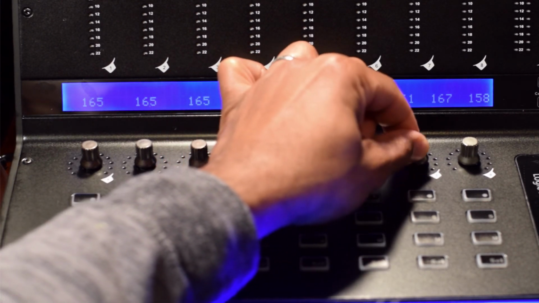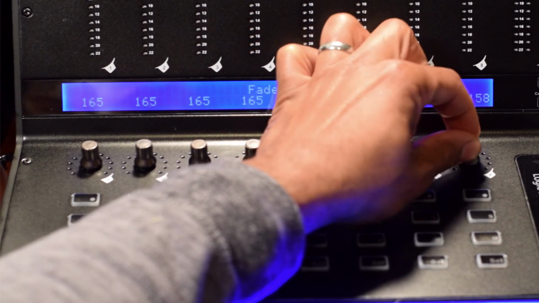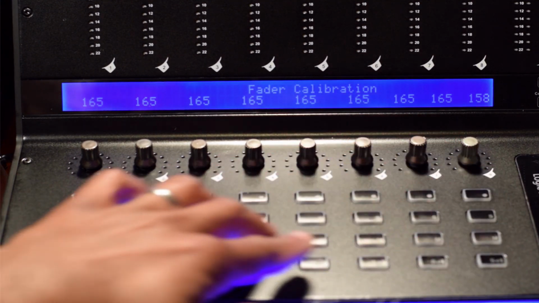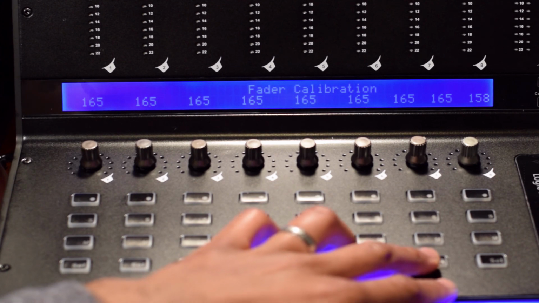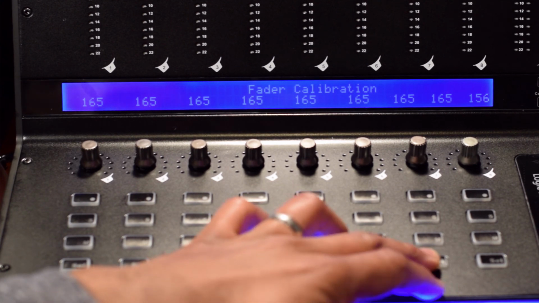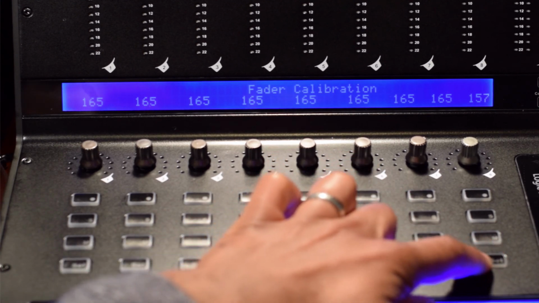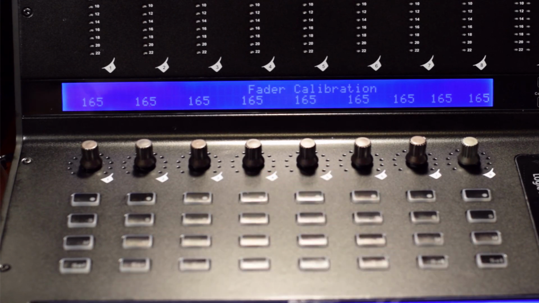To adjust the master fader's value, press channel 7 select button to decrease the value, and press channel 8 select button to increase the value. Once you have changed the fader values needed for your calibration, push channel 8's encoder, also known as a pan pod, to save your fader calibration settings.